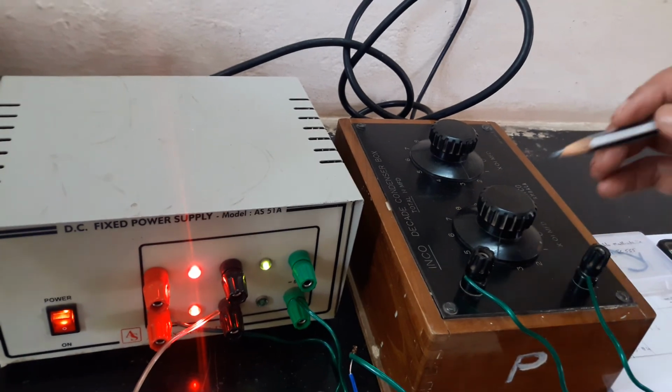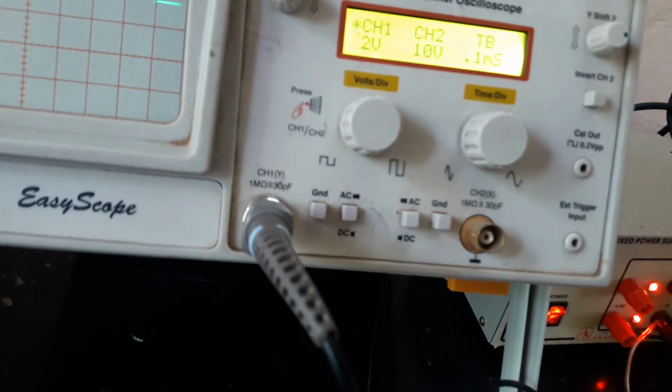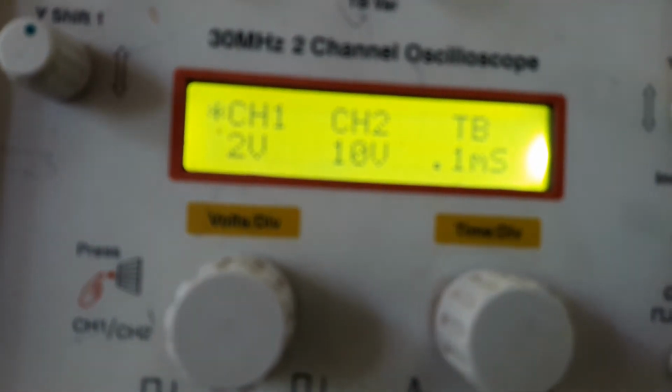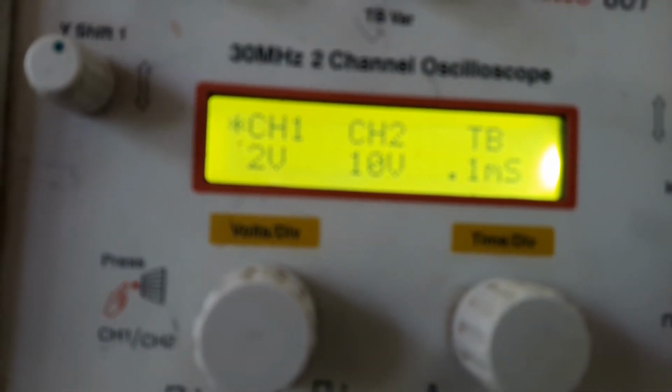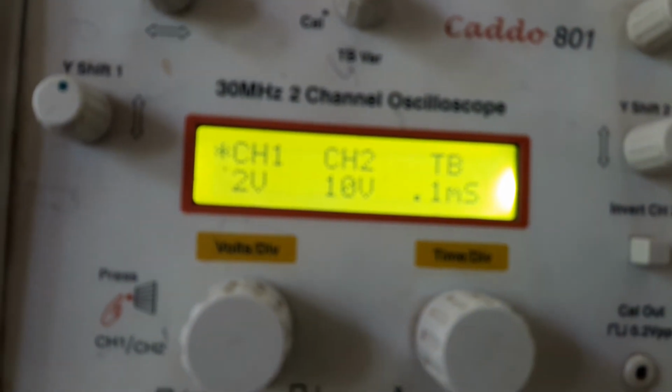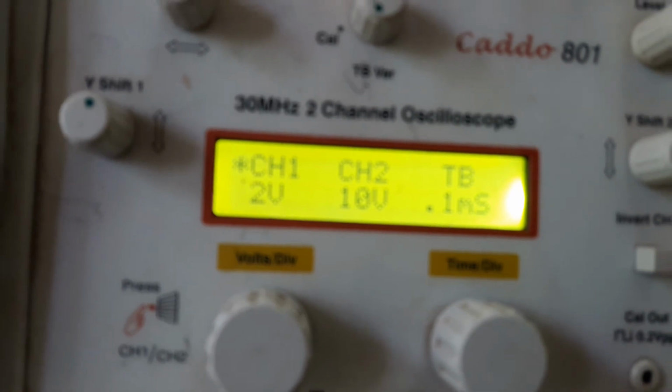microfarad. Now the CRO connections: switch on the CRO, and the time base I have adjusted to 0.1 milliseconds, and the voltage I have kept at 2 volts. After releasing the ground, we'll get a waveform.